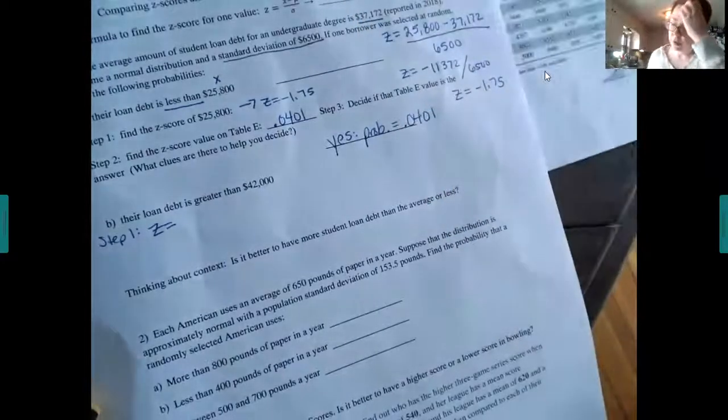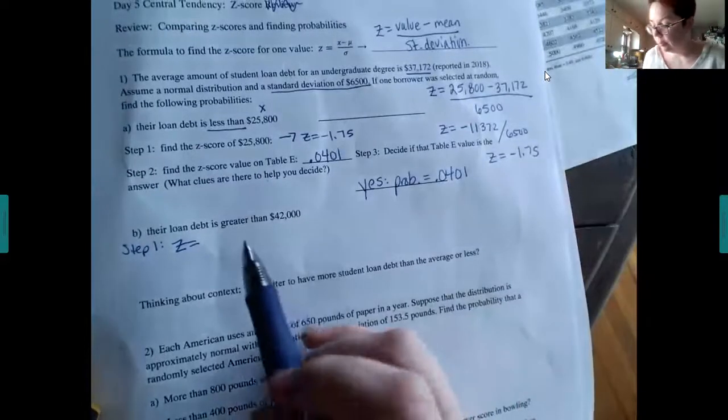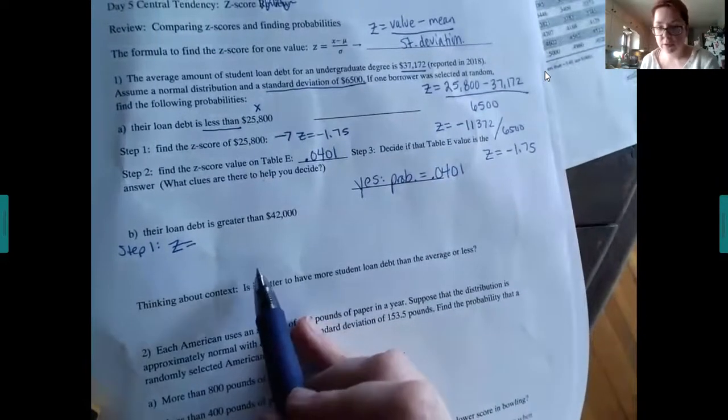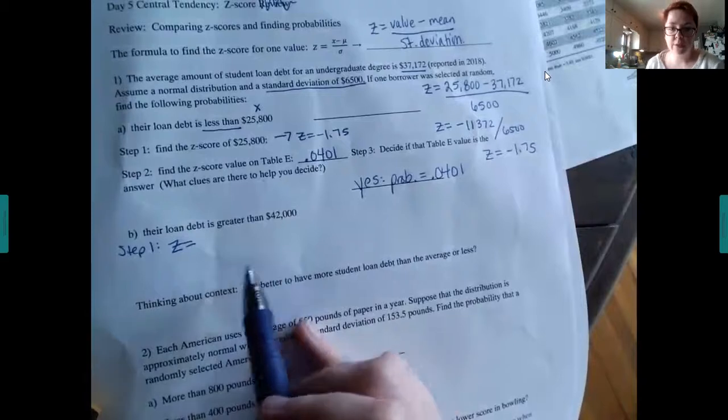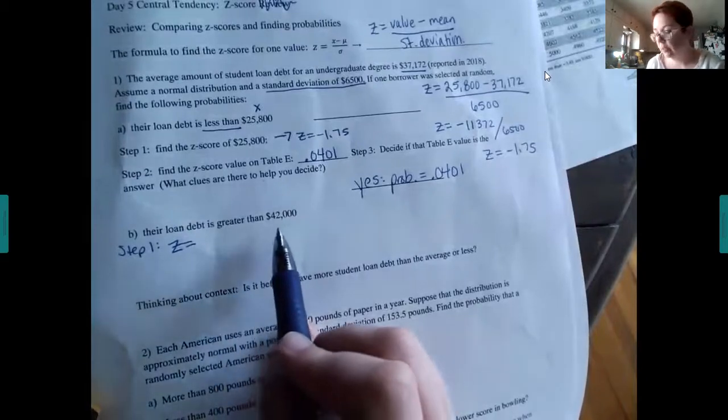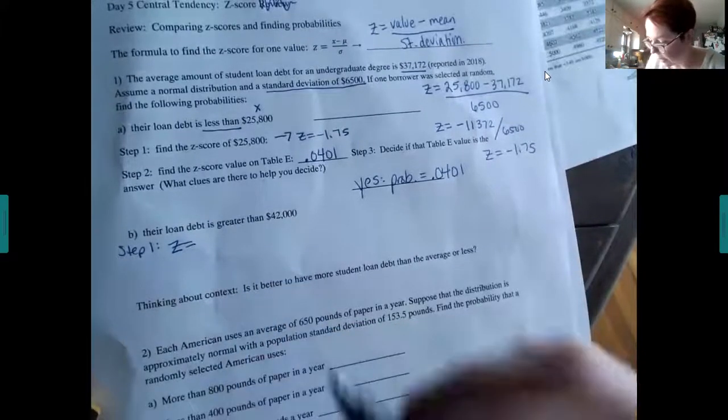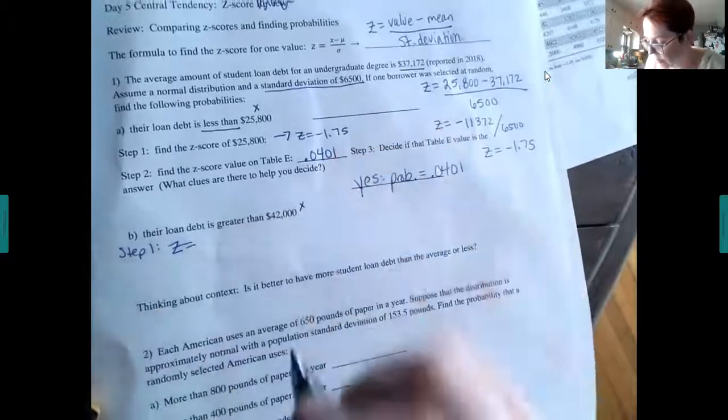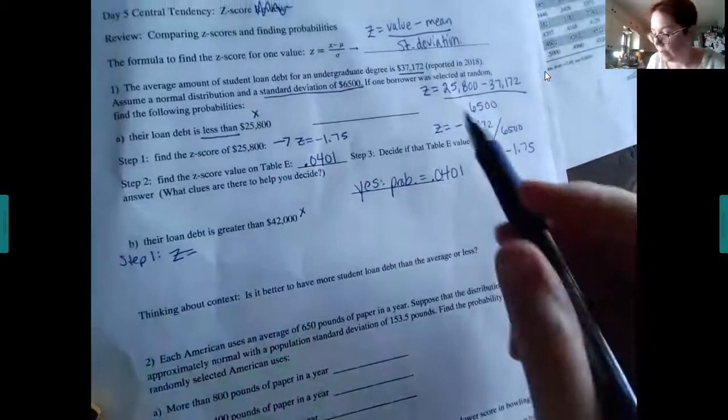All right, so we're looking at this question of finding the probability that one person selected at random has a loan debt greater than 42,000. So that is the x value that we're looking at. Same mean, same standard deviation.